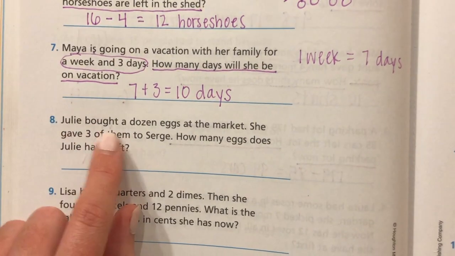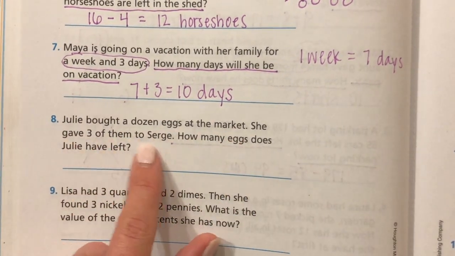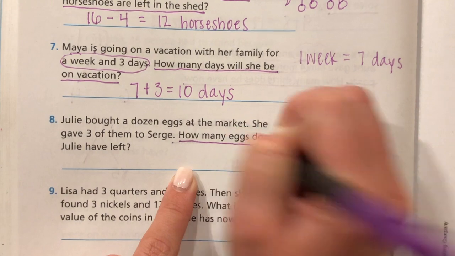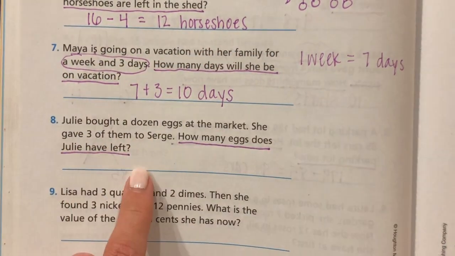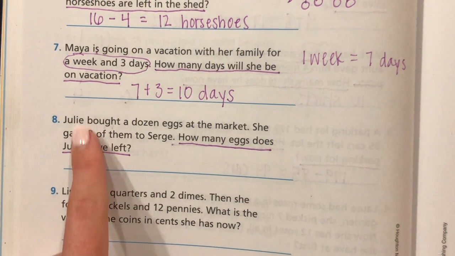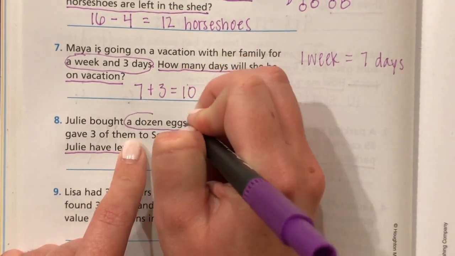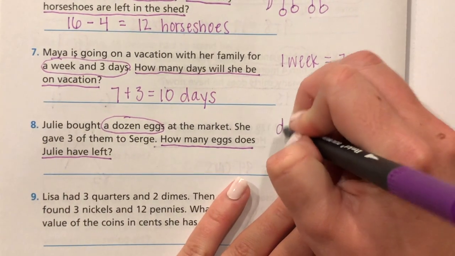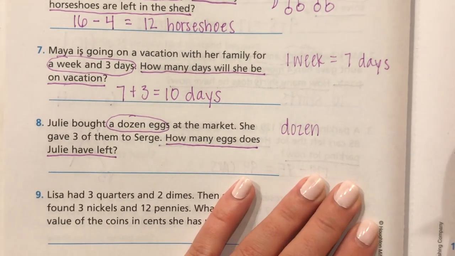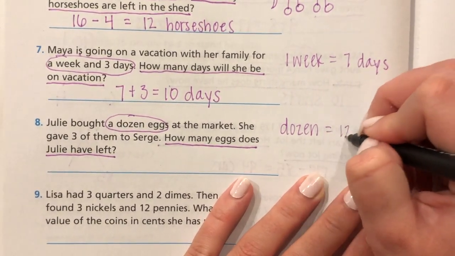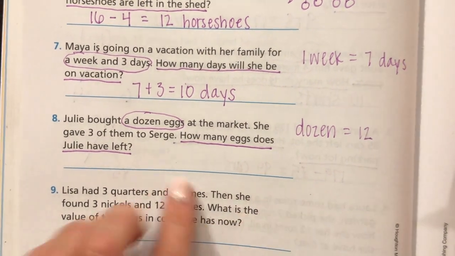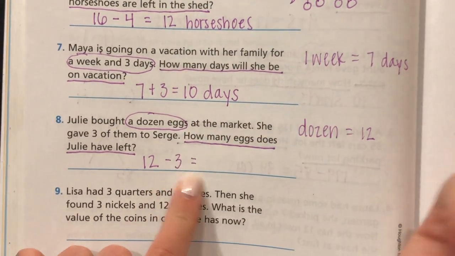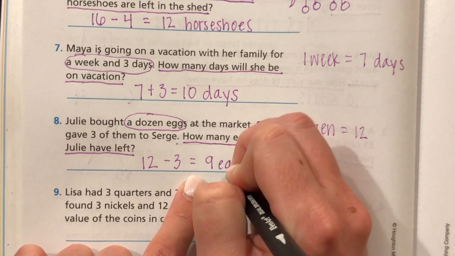Okay. Julie bought a dozen eggs at the market. She gave 3 of them to Serge. How many eggs does Julie have left? I'm gonna underline my question. How many eggs does Julie have left? That's what I'm looking for. And I know that she bought a dozen eggs at the market, and she gave 3 to Serge. And you might be wondering, well, I don't really know how much a dozen is. If you buy a dozen eggs or a dozen donuts from the store, that is 12. So a dozen means 12. So she bought 12 eggs at the market, and she gave 3 to Serge. So she has 9 eggs left over.